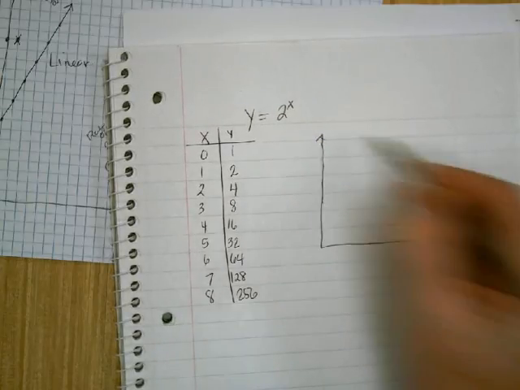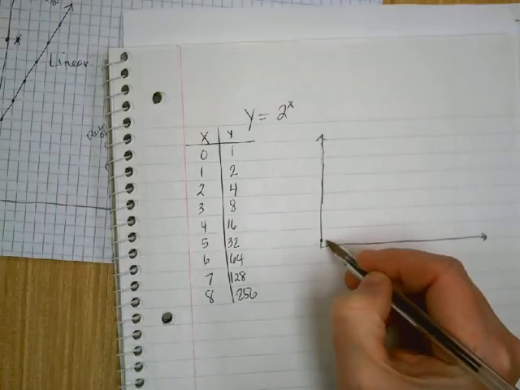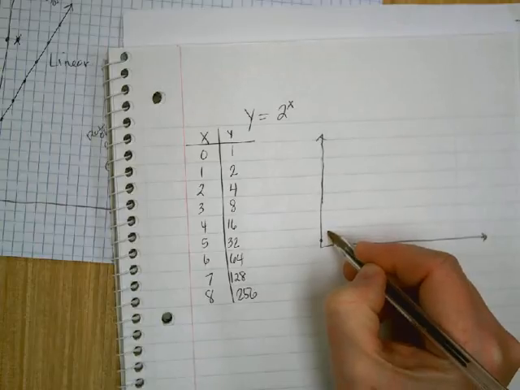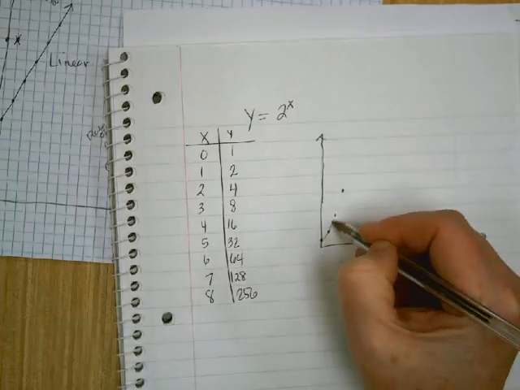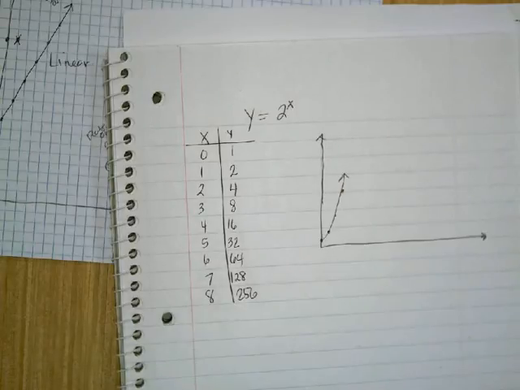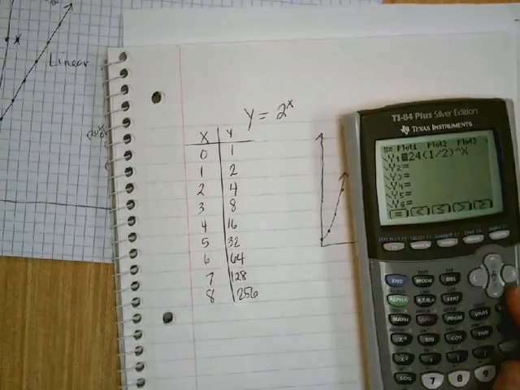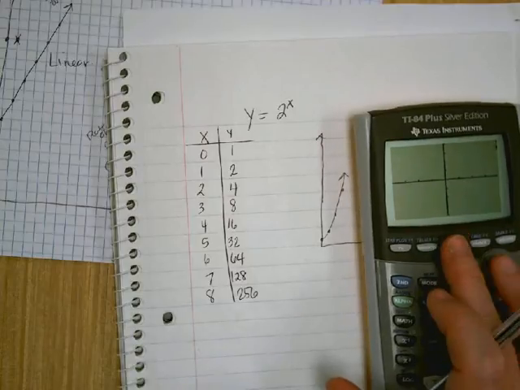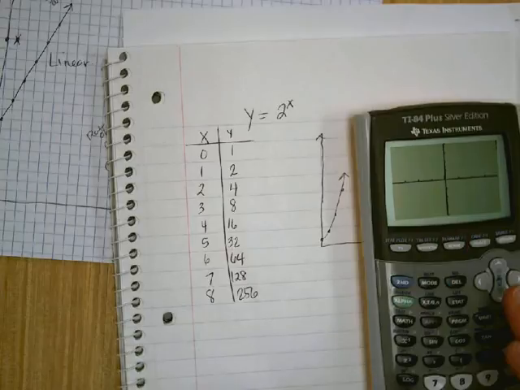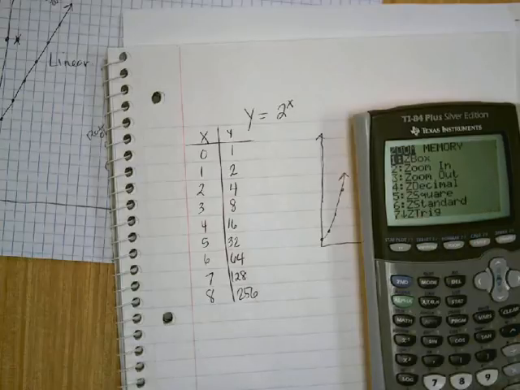Okay, and when we graph this, did y'all have them start at 1? And then at 1 it was 2, and then it was 4, and then it was 8. Does your graph look like this? Okay. Let's put it in our calculator. Go to y equals 2 to the x power. Hit zoom.